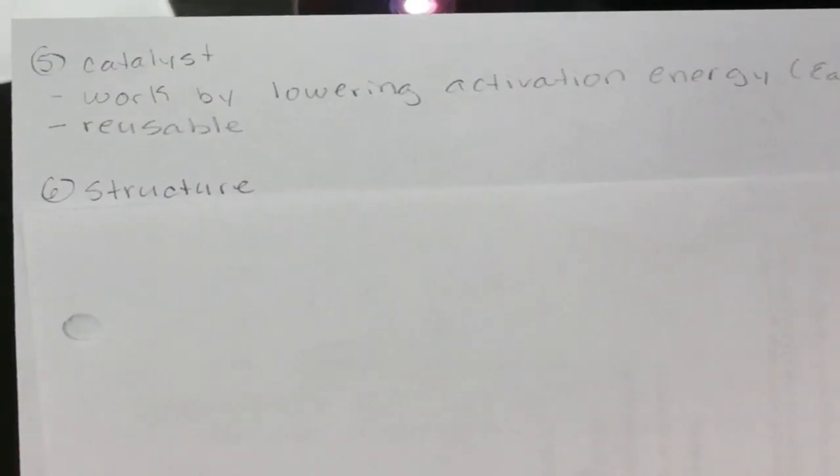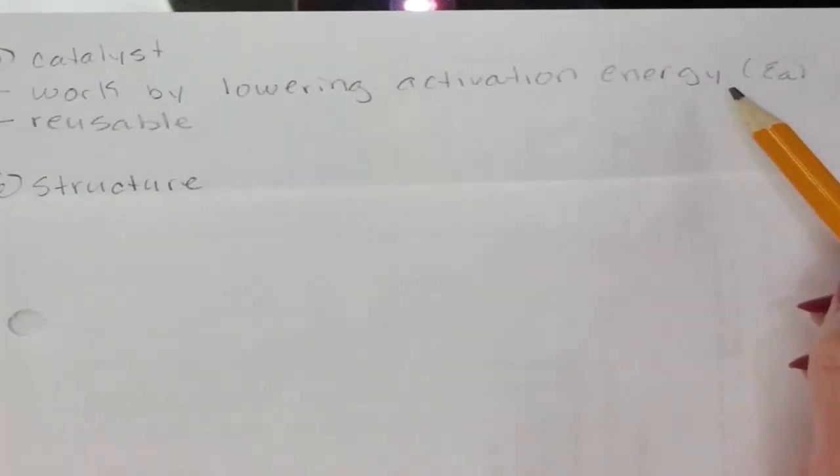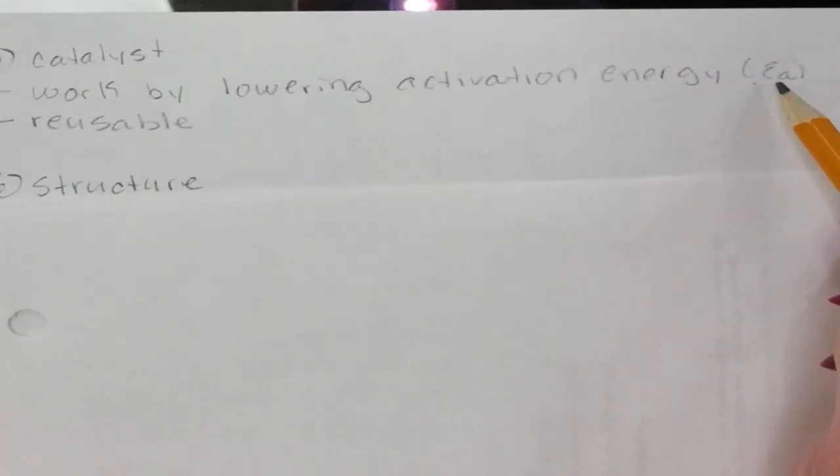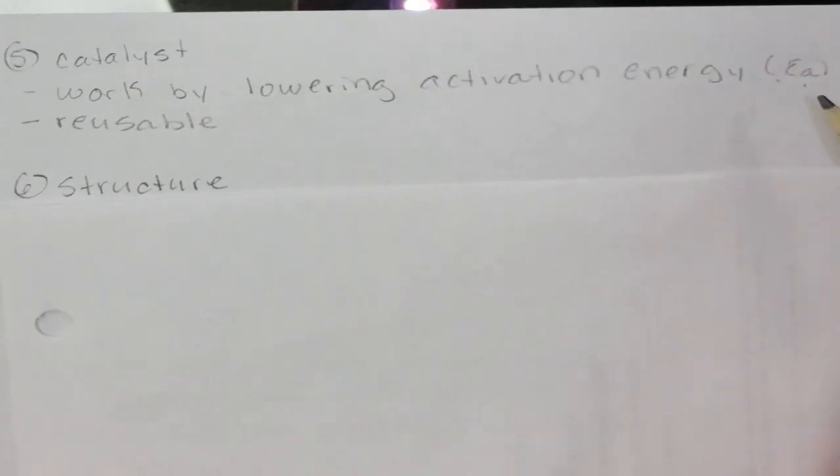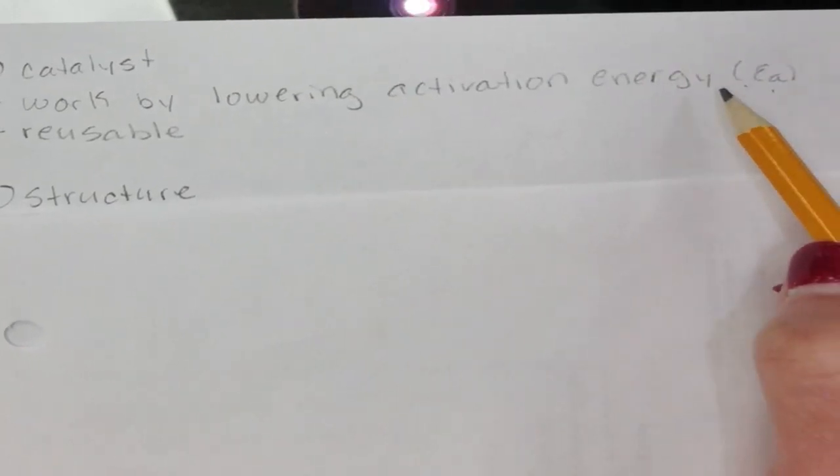Catalyst. Catalysts are going to work by lowering the activation energy, which we write as E sub A. So if I need less energy to get that reaction started, then when it collides, it is more likely to have enough energy for that reaction to occur. Because if I need less, that's going to help to increase the reaction rate.